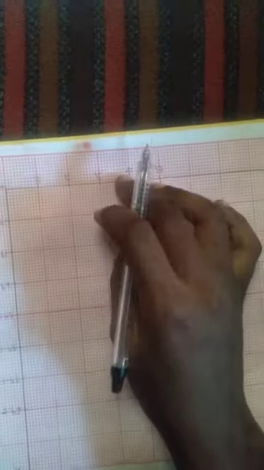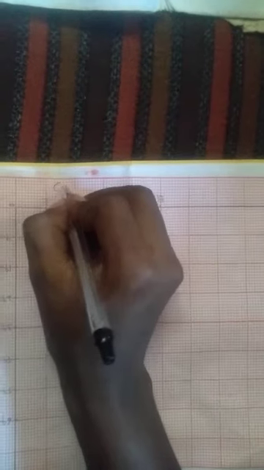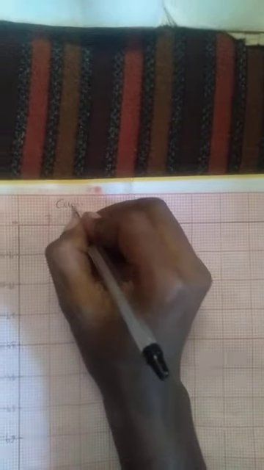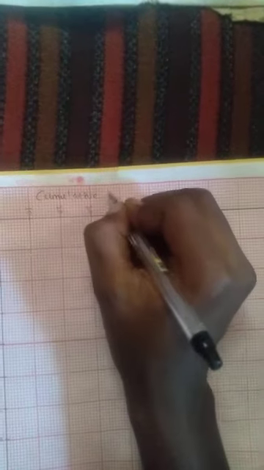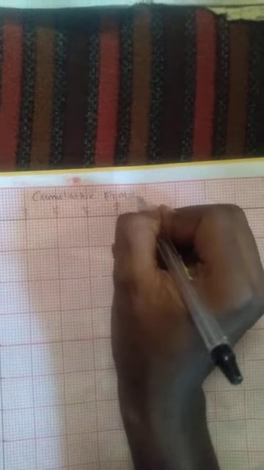So on this place, with our pen, we are going to be writing cumulative frequency. Then down here, we are going to be writing the lower class boundary.